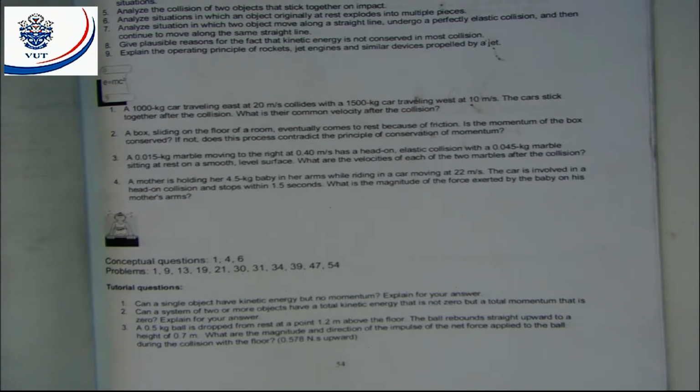So we are looking at page 54, the tutorial problems. Now we are looking at number 1. Number 1 is asking, can a single object have kinetic energy but no momentum? So if I have one particle, can it have kinetic energy but no momentum? So momentum is 0. How did we define momentum?